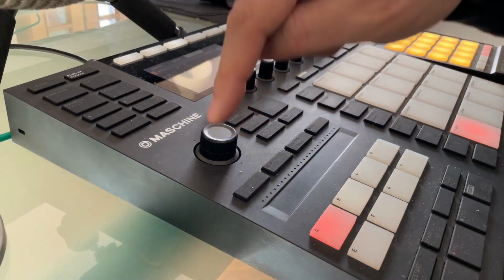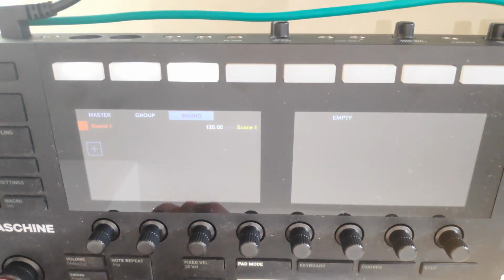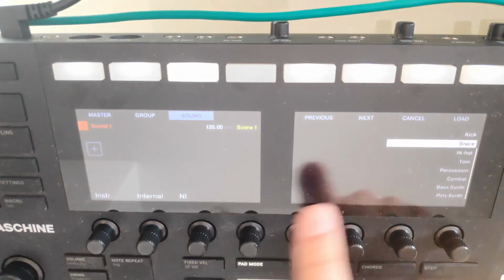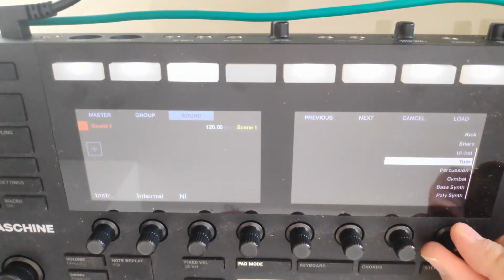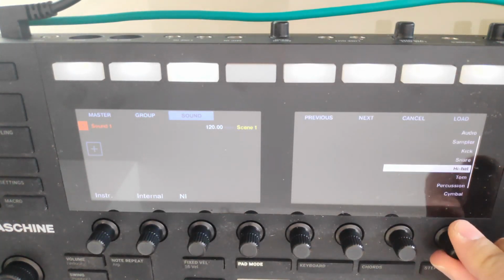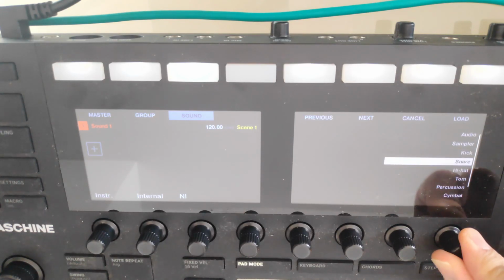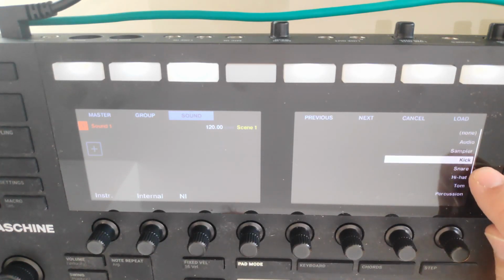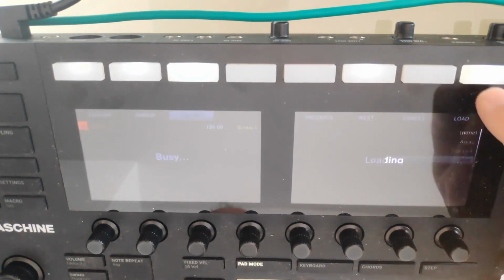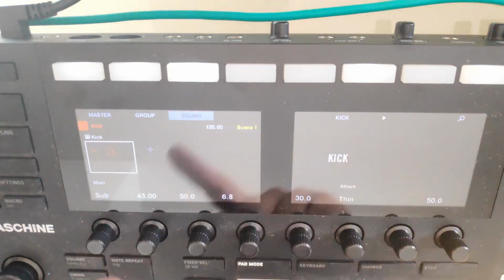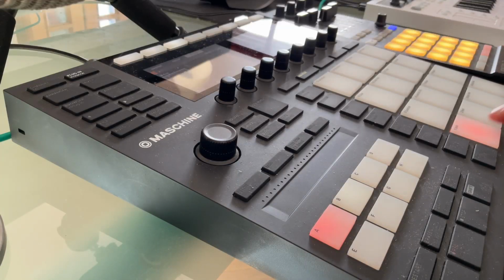You press down, and on the right you have access to the list of all the instruments. I select the kick, because I have the first cell selected, and load it. Now the kick is loaded, and if I go back to the pads, it starts working.